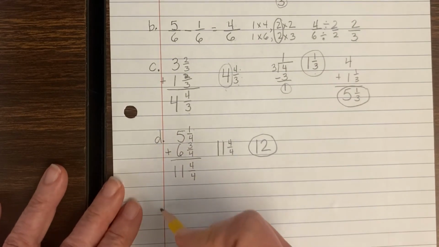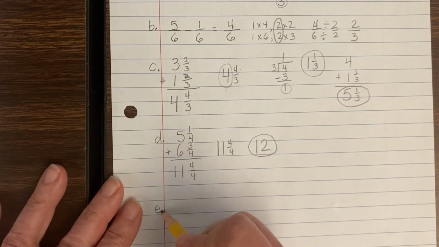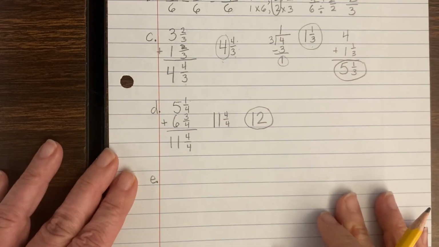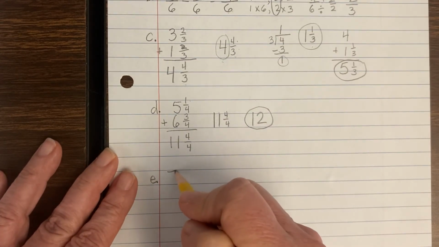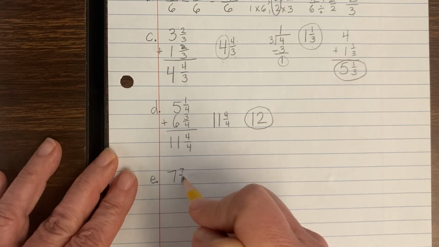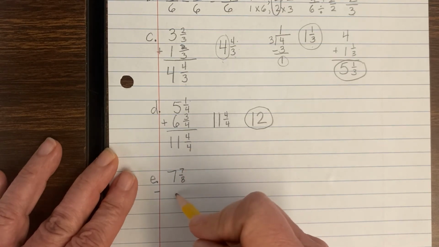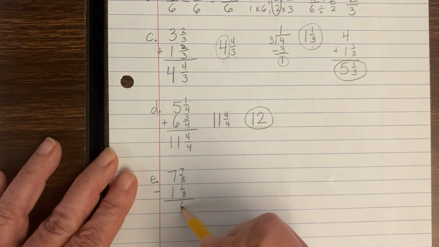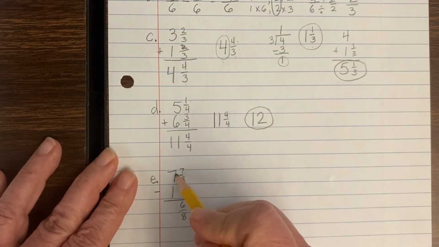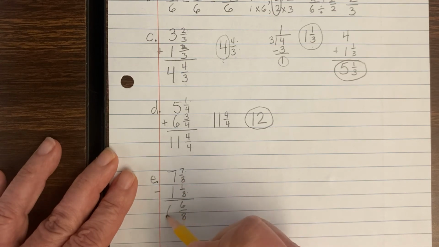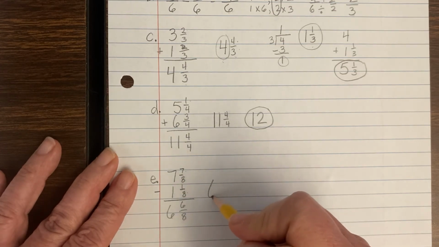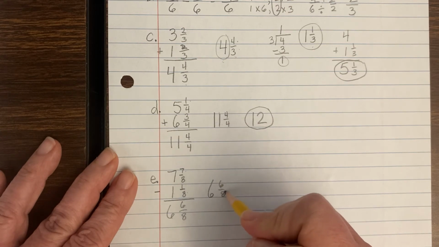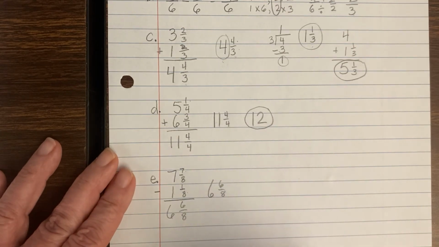Okay, for E, we have 7 and 7/8 minus 1 and 1/8. 7/8 minus 1/8 is 6/8, and 7 minus 1 is 6. So our answer is 6 and 6/8. The 6/8 is not in lowest terms.